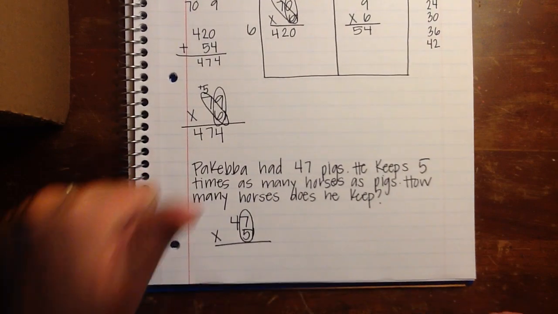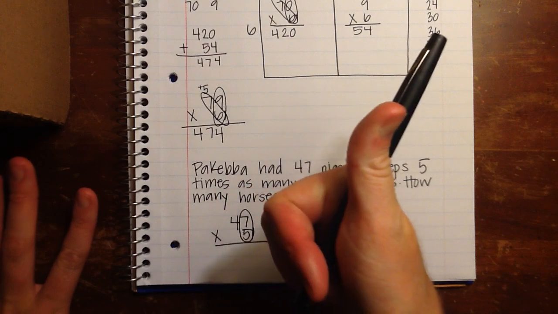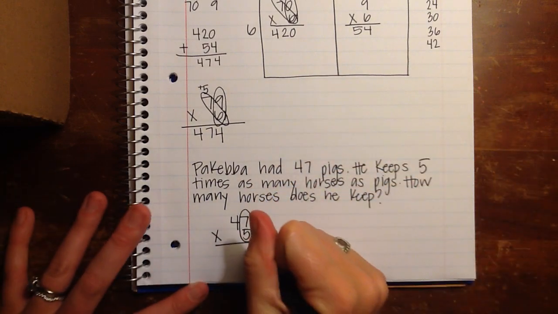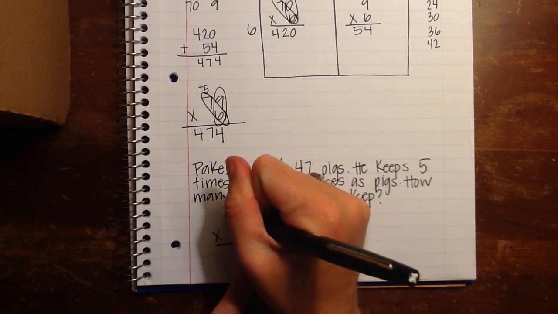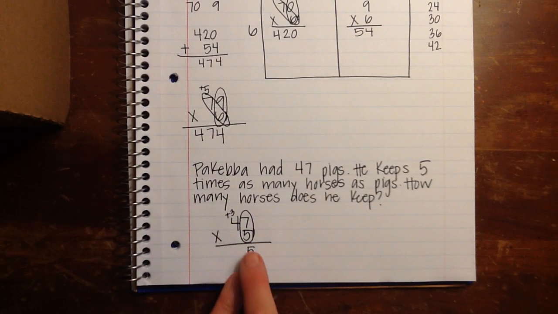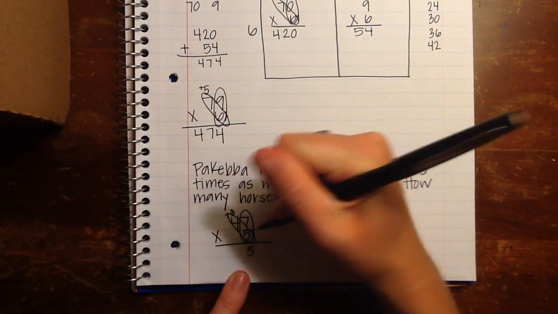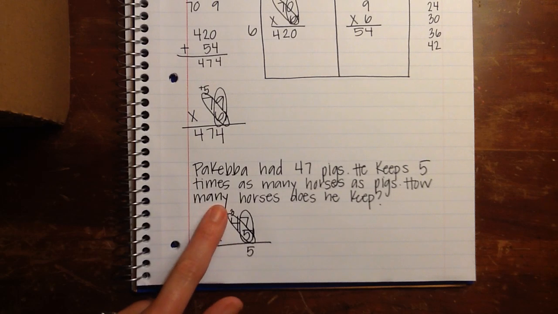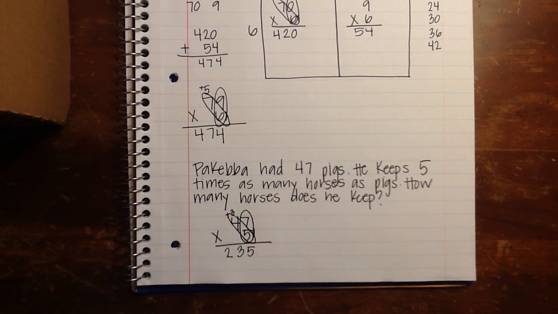Oh, well, 5s are easy. 5, 10, 15, 20, 25, 30, 35. Okay, so I'm going to put a 5 here, put my 1 there, plus 3. So if you look, it says 35. Now I have 5 times 4. That's 20. Plus 3 equals 23.